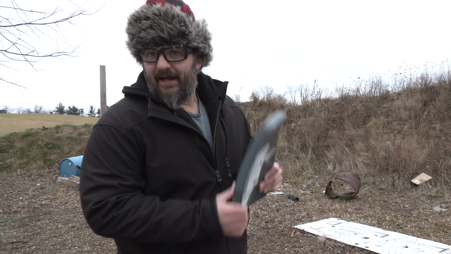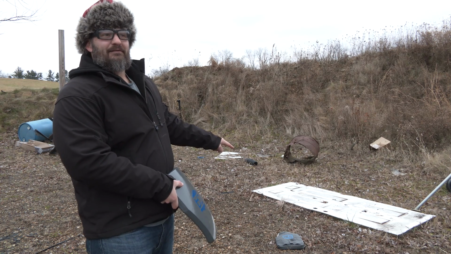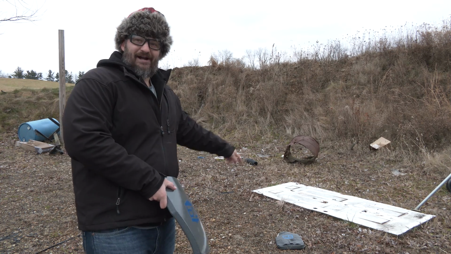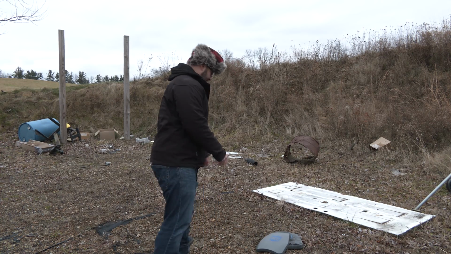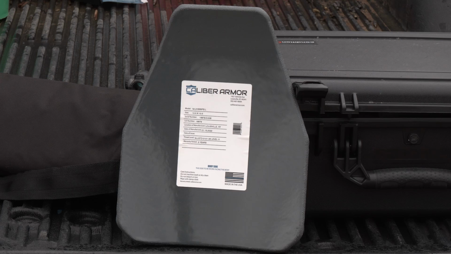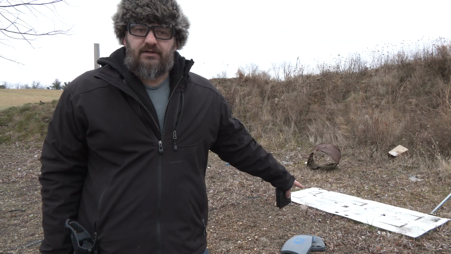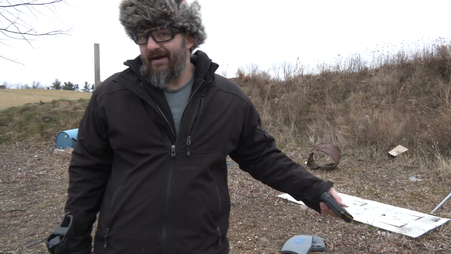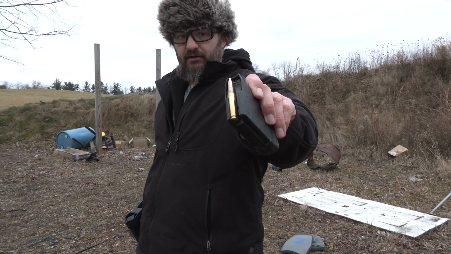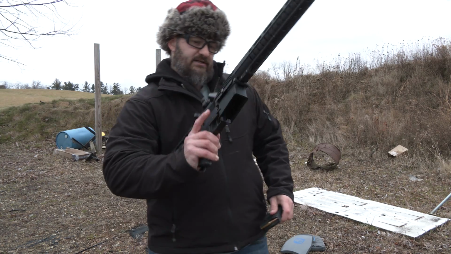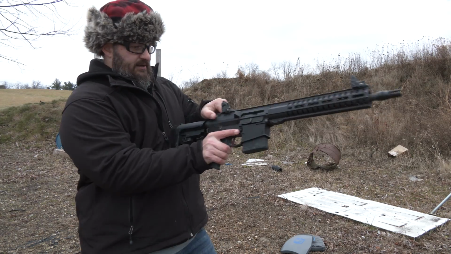So let's go ahead and put it down. I just so happen to have a Caliber plate from earlier last year, still where we left it last time. It's an ultra high molecular weight polyethylene plate, and Caliber rates it for level 3, which means it's good for 30-06, but I don't have a 30-06, so what we're going to be doing today is using the .308. This is a single round of Fiocchi .308A. I'm going to load it into this .308 from CMMG here.